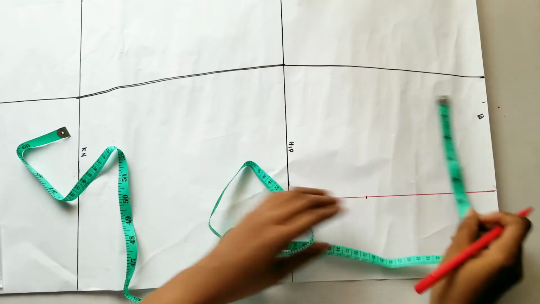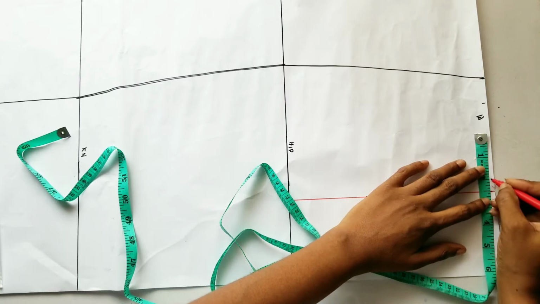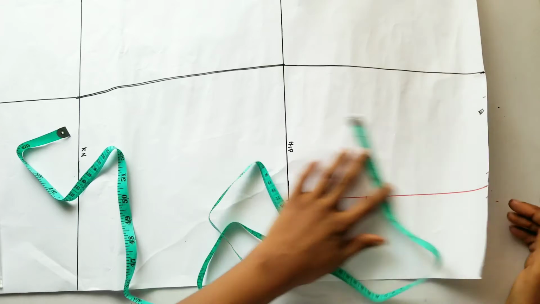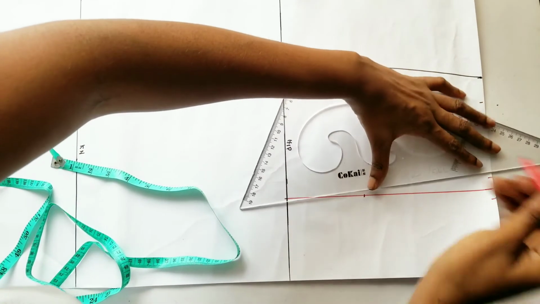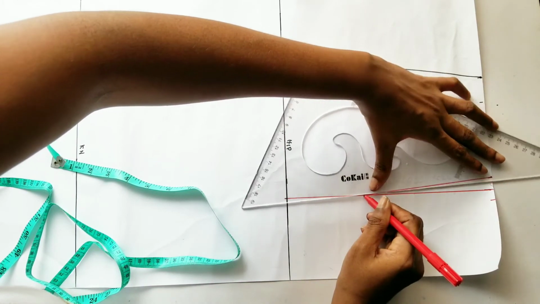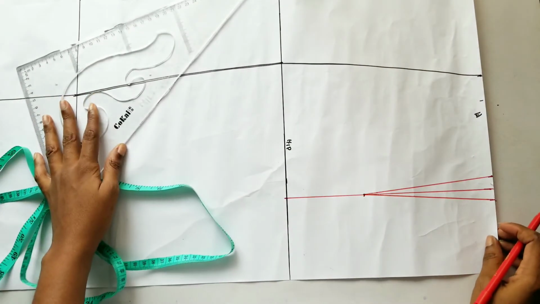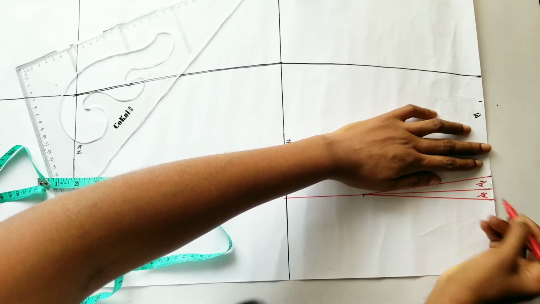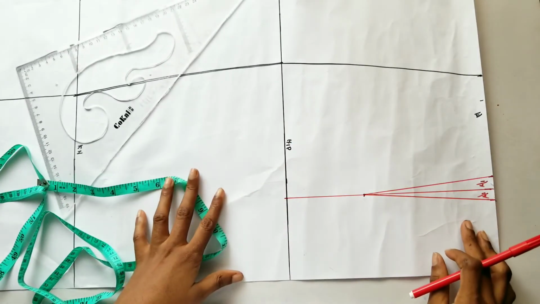Now the 1 inch I added on the waistline for the dart, I'll share it into 2 by measuring half on each side of the dart leg, and then I'll connect it. So this is my front waist dart.